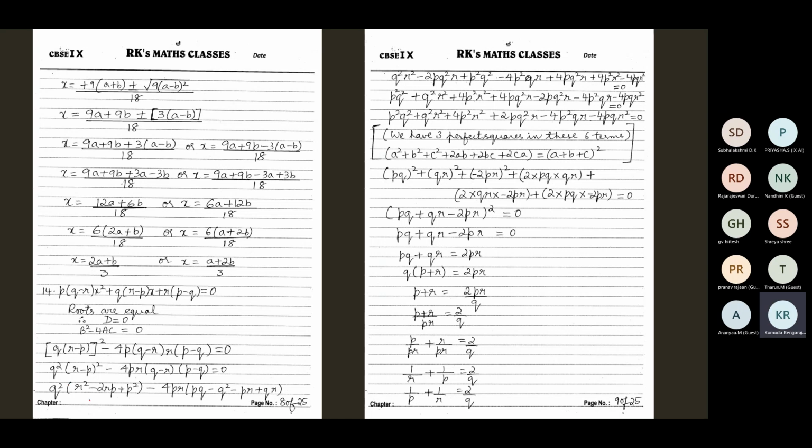All right, so after this, we need to open up the brackets. Release all the terms from the brackets, and then simplify the like terms and arrange the 6 terms. You will see that you're left with 6 terms, of which 3 terms are perfect squares.